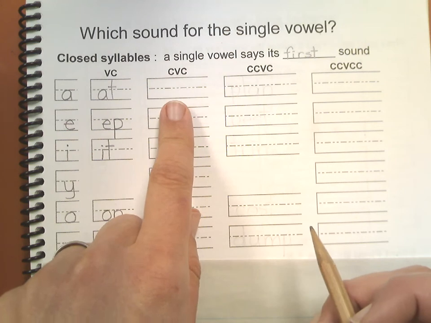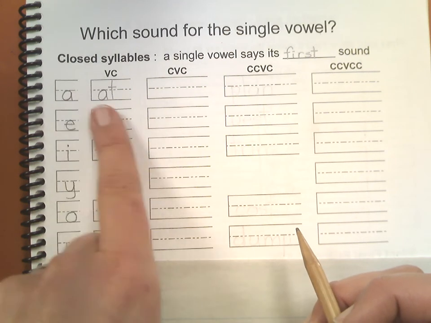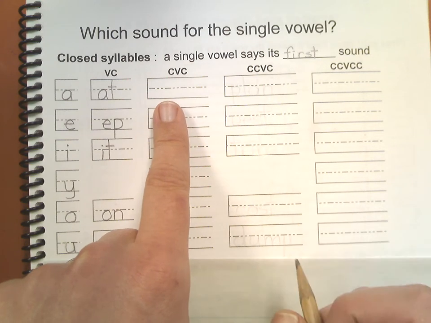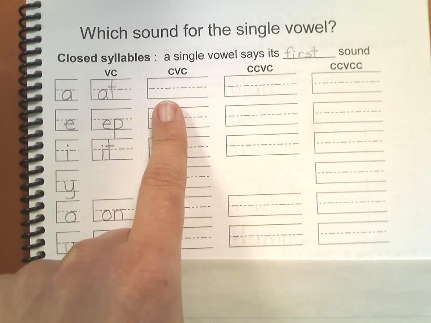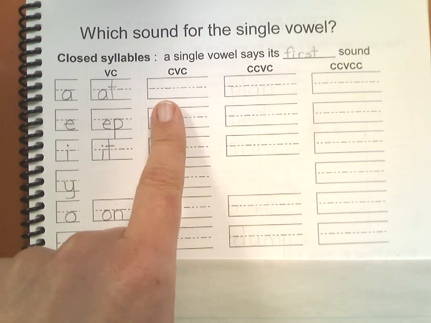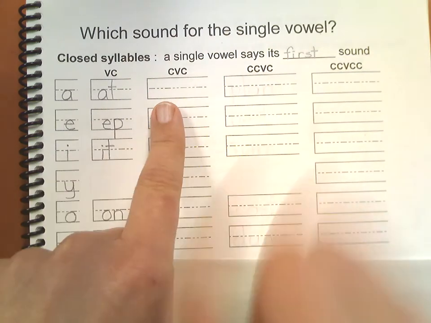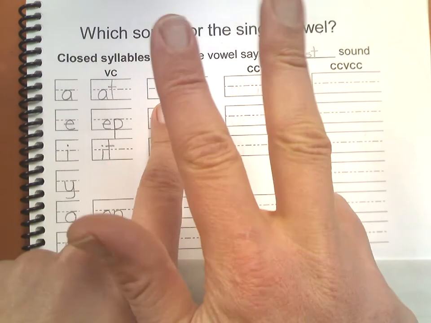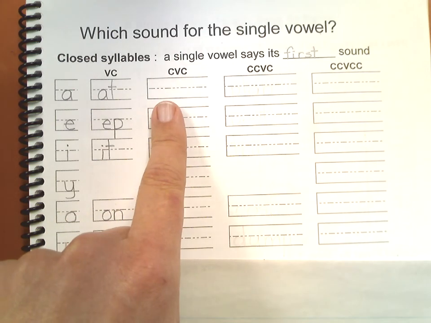All right, so find your, what is this? Good, your a. Since it's a closed syllable, what's it going to be saying in our word? Good, it's going to be saying a. Let's write the word cap. What sounds do we hear? I should do that the other way so it's in the direction we read and write on the camera. Good, k, a, p.